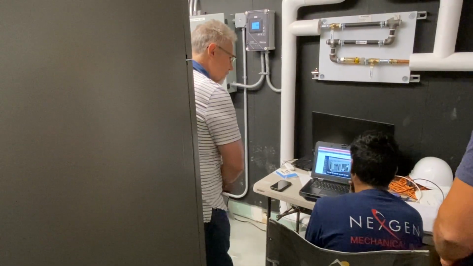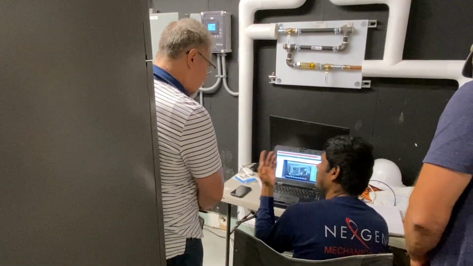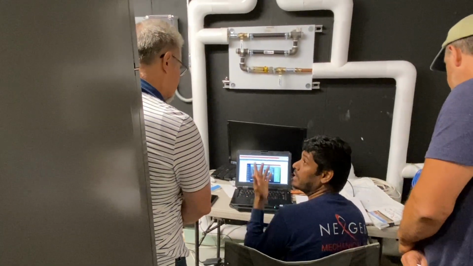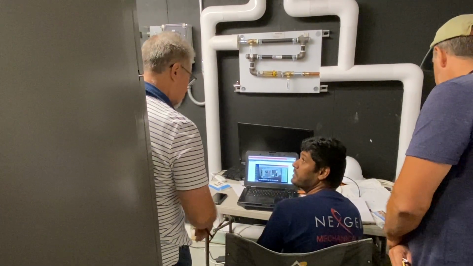Other than that, we talked about cooling and we talked about heating. Cooling, of course, is compressors. They have one modulating compressor and two stage compressors.